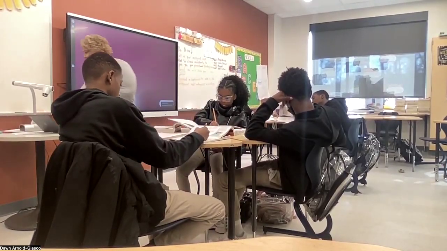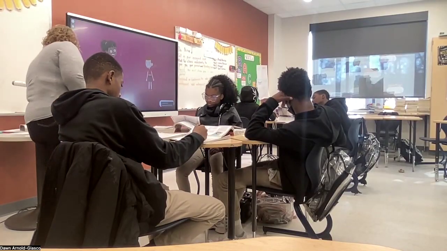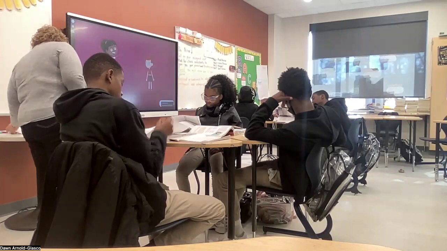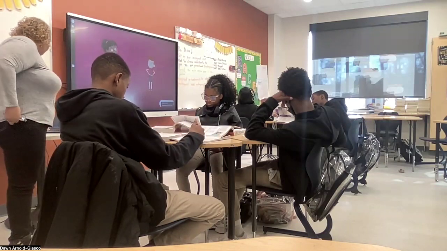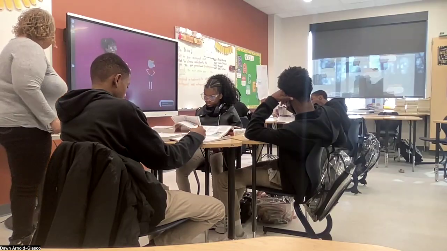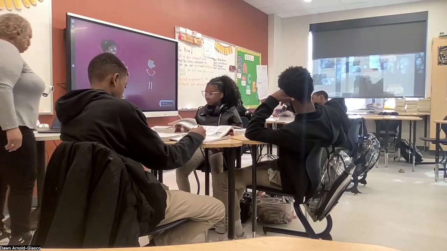I can also infer some character traits based on their appearances. So the character on the left, you can tell that she's smiling, and one of her character traits might be that she's happy. The character on the right, you can tell by the way his hands are on his hips that he might be angry.